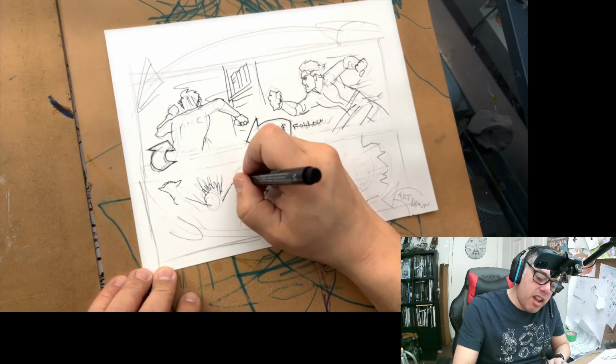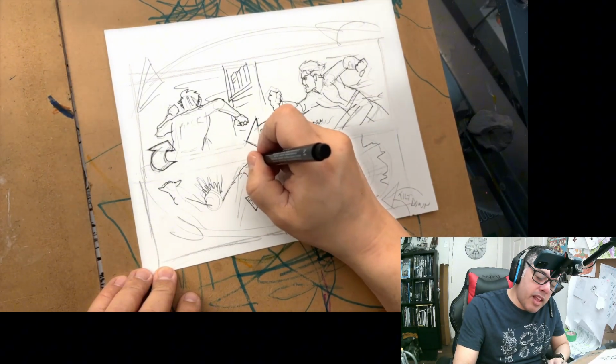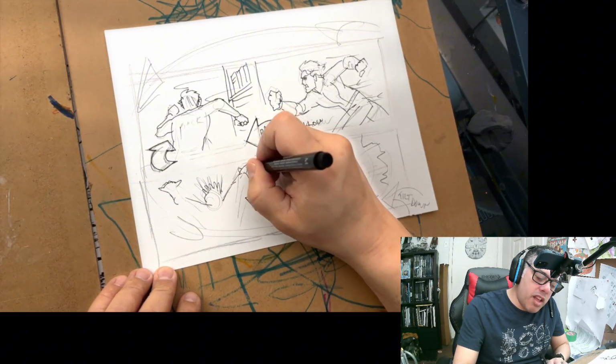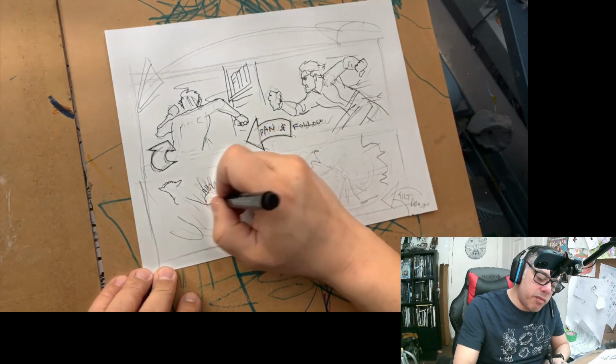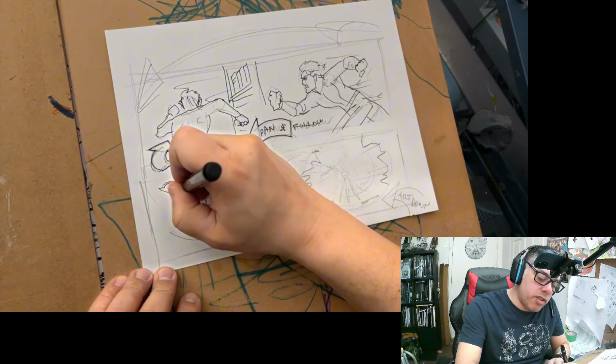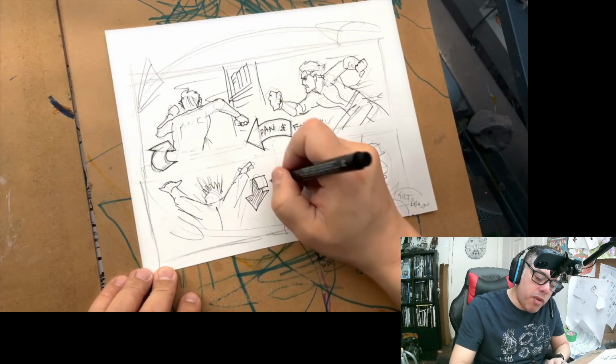A bit of a hand. I was like, oh no, what the hell? Some hands, just like squiggly lines. We fix the hands later. Remember, these are rough notes. So we can kind of go, oh no, what happened?